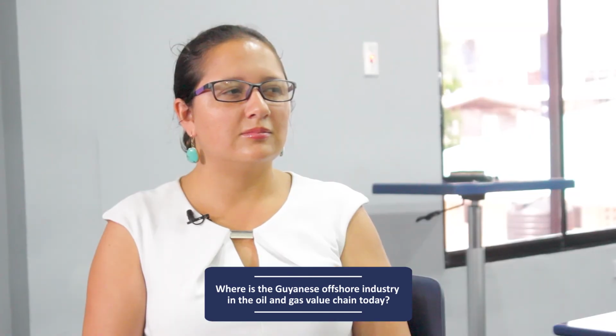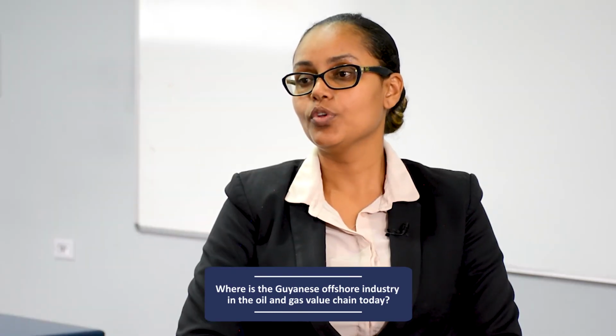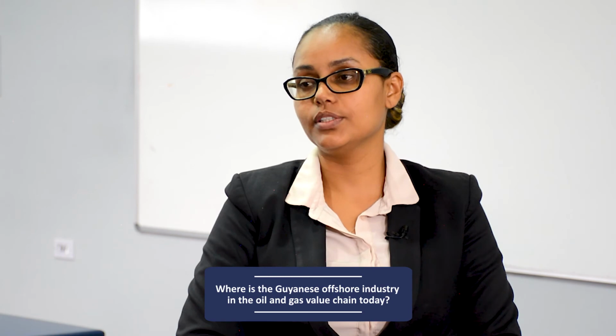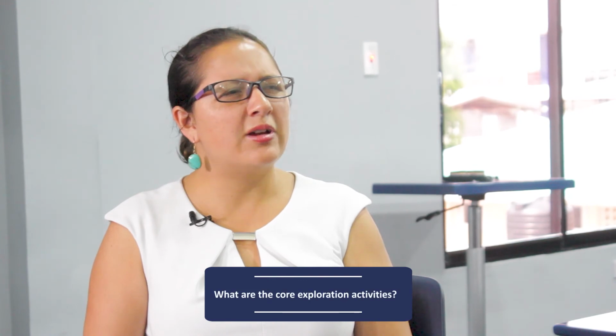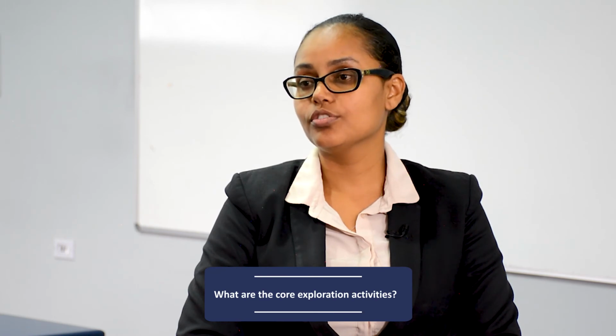It currently has exploration and development project phases of the upstream segment, but the country has not yet moved into the production phase. So we have an incomplete upstream segment at the moment until 2020, when production for Guyana's first oil offshore project, the Liza 1, is expected to start. Guyana has no midstream segment, but a partial downstream segment exists in the form of the petrol stations. And what again are the core exploration activities? The core exploration activities include seismic surveys, exploration drilling, and appraisal drilling.